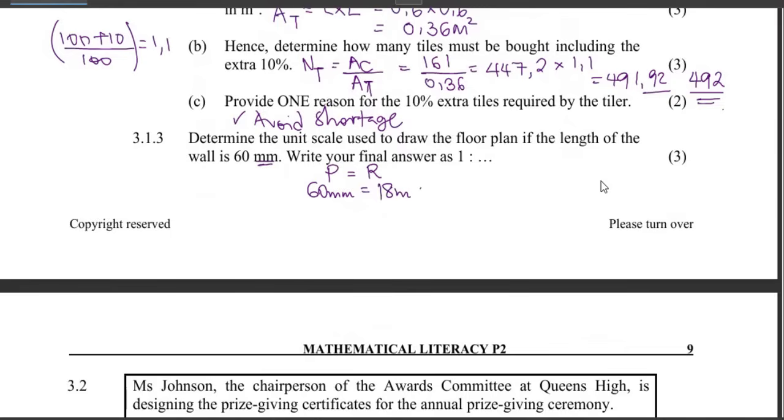So what do we do? We change the meters to millimeters so that they match, becoming 60 millimeters is equivalent to 18,000 millimeters in real life. Now they are both millimeters. What do we do? We divide through by 60. Why am I dividing through by 60?